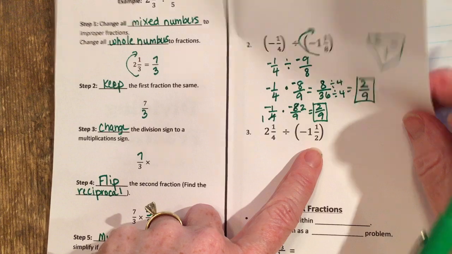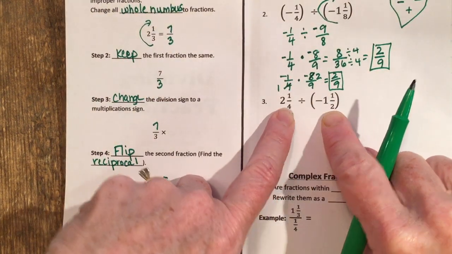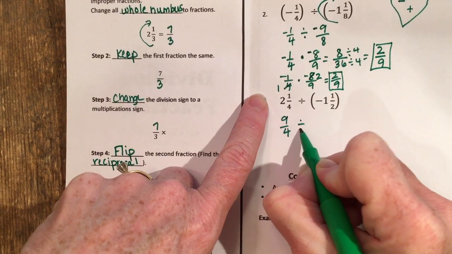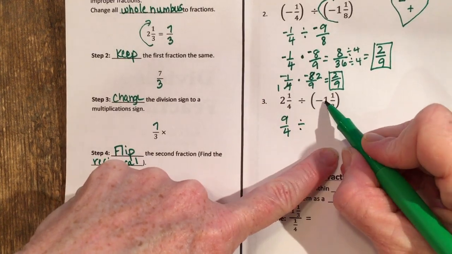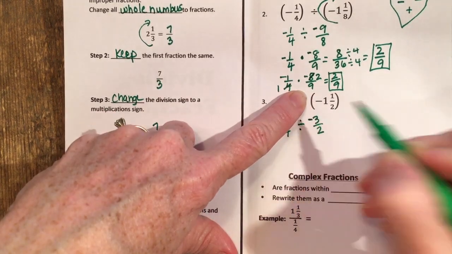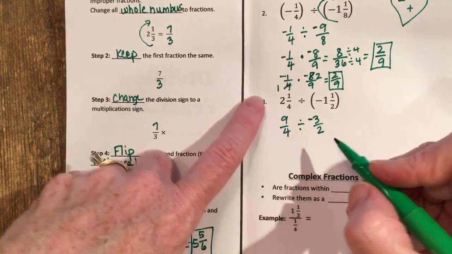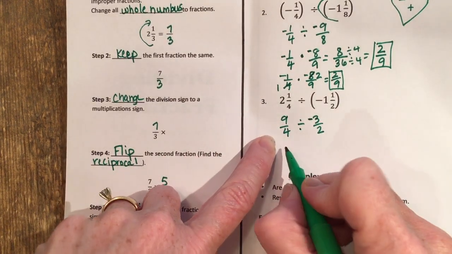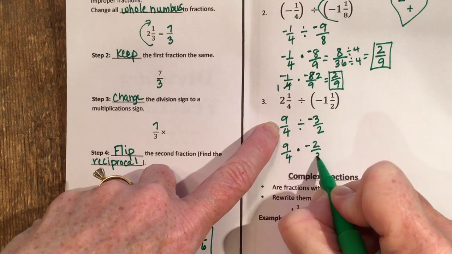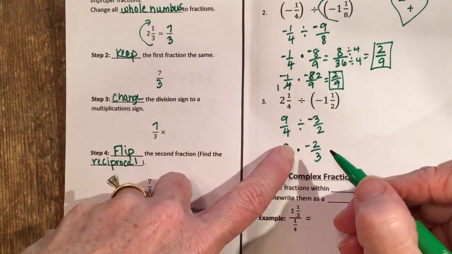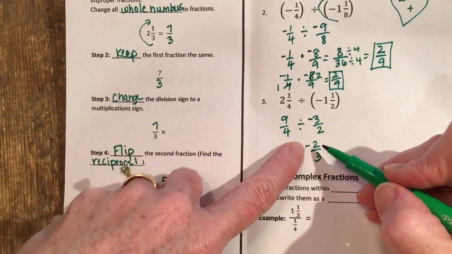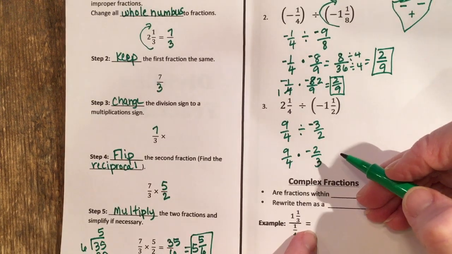All right. Number 3. First step, change them to improper fractions. 4 times 2 is 8 plus 1, 9 over 4. Keep the division for now. 2 times 1 is 2 plus 1 is 3 over 2. I'm going to make sure that I keep it negative because my next number was negative. Rewrite it as a multiplication problem using keep, change, and flip. Keep the 9/4, change to multiply. Flip the 3 over 2 to 2 over 3. But remember, the negative is going to stay in the numerator just because I like it there.